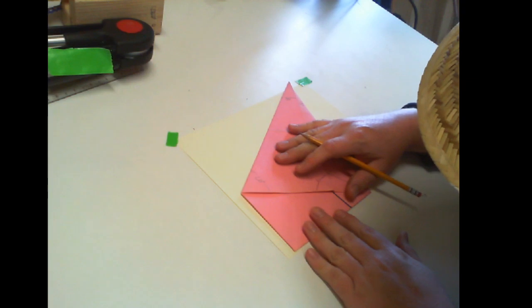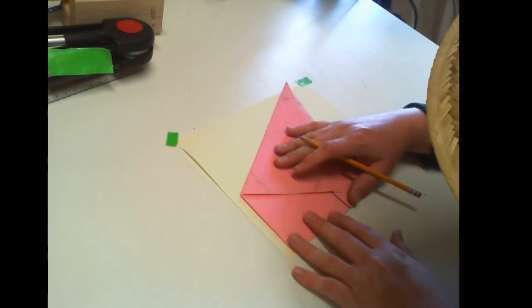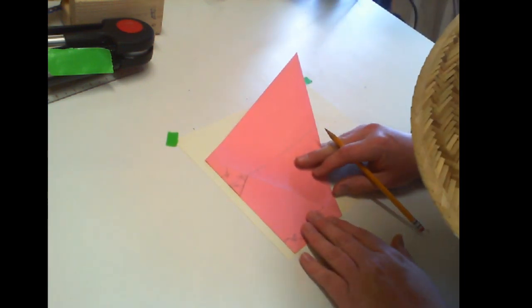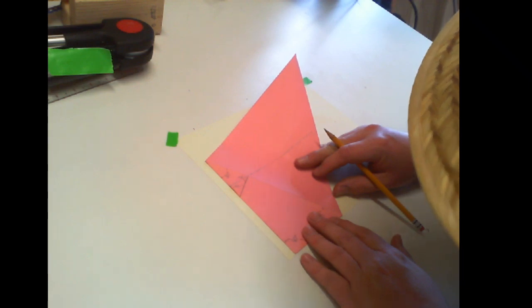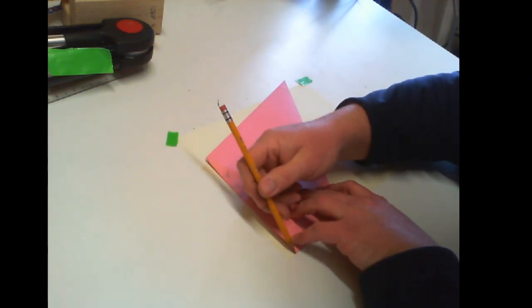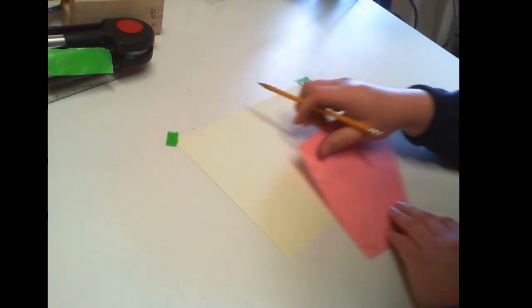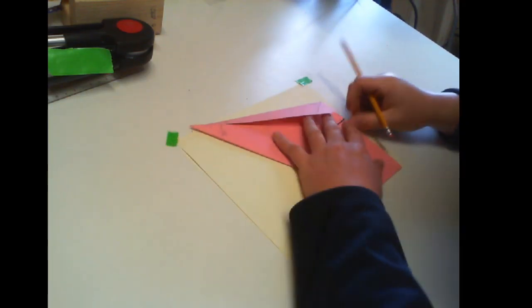I'm going to match up my triangle with the bottom of the paper and line over to that edge. You know, if we go this way, we'll get a longer line. So let's go that way. Okay, and then really light, I'm going to draw that line. Okay, and I'm going to do the same thing over here now.